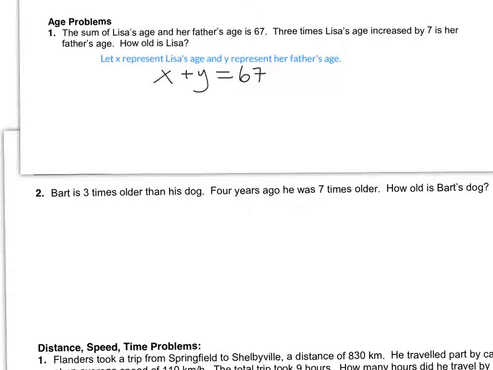3 times Lisa's age, so 3 times, and Lisa's age is x, and then increased by, that's a plus 7, and then we have the magic equals, and then her father's age, which is y. So what we have here is our second equation: 3x plus 7 equals the father's age, which is y. Okay, so those are our two equations.